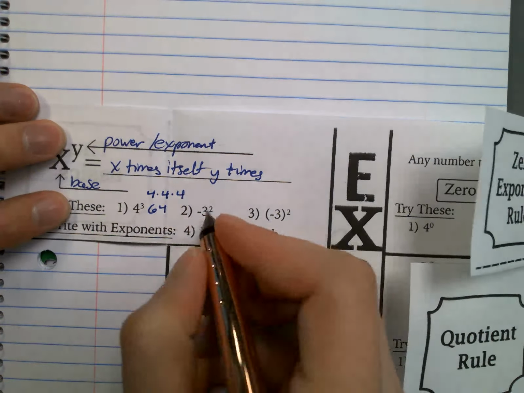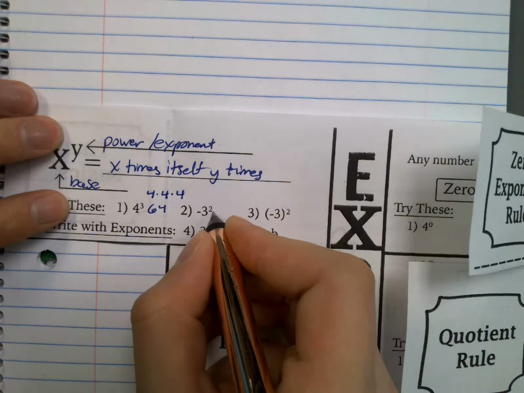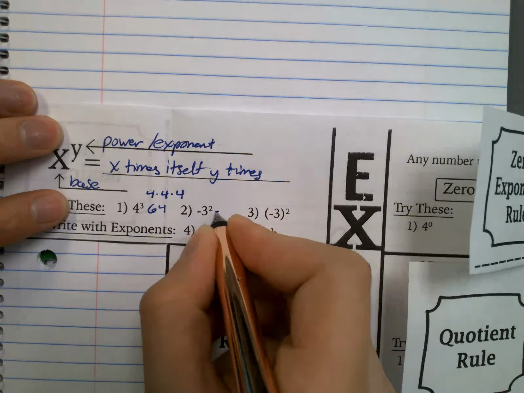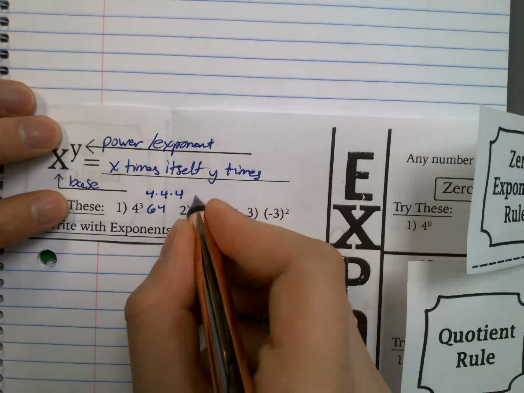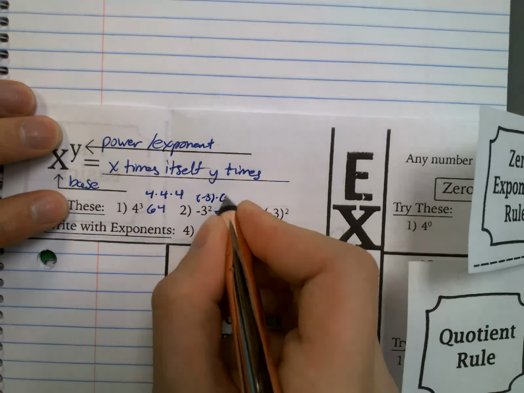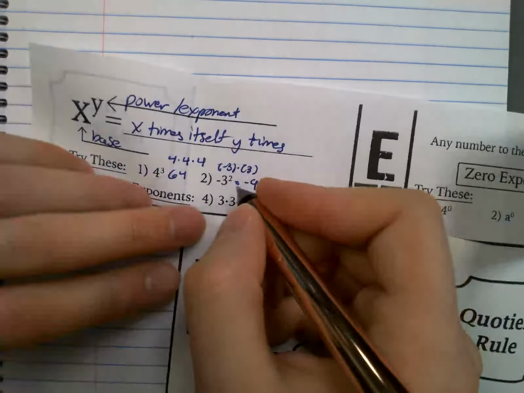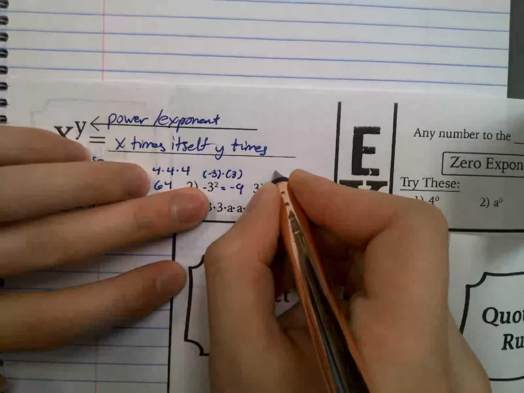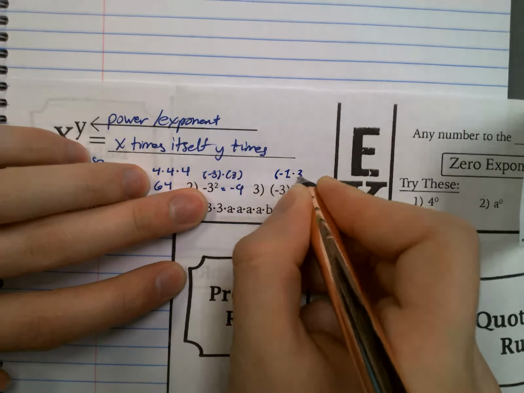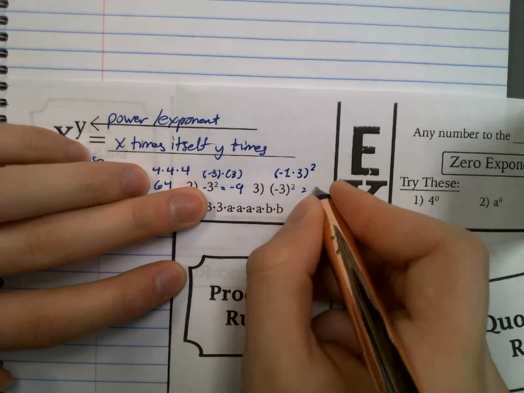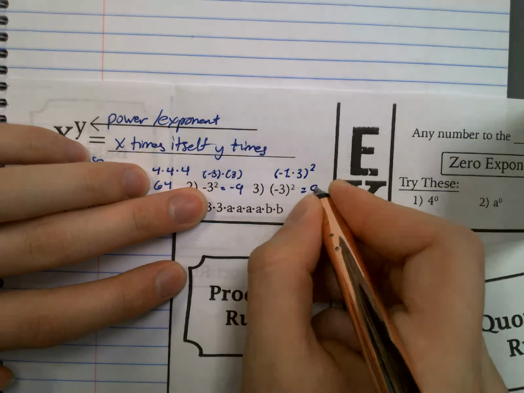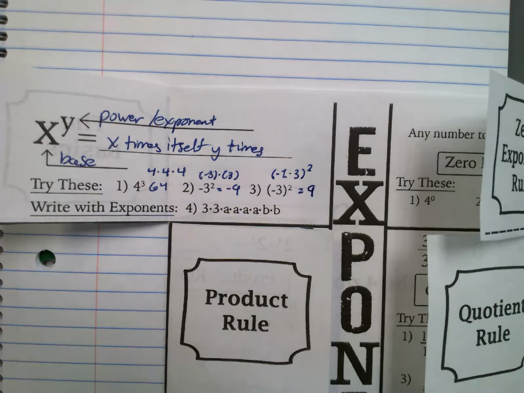Okay? You'd have negative 3 squared, which is going to give you negative 9. Remember, this is negative 3 times 3. Okay? It is not negative 3 times negative 3 because the negative is not included. Okay? In order for that to be included, what we have to write, okay, would be negative 1 times 3 squared. That will actually give us a positive 9. Okay? Hopefully you guys remember that.